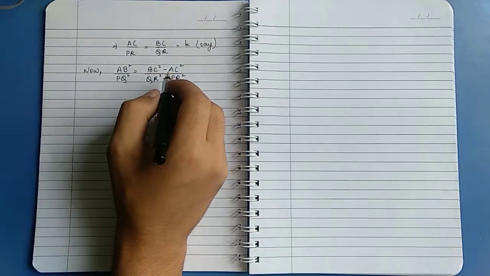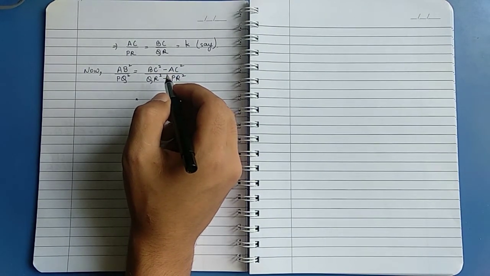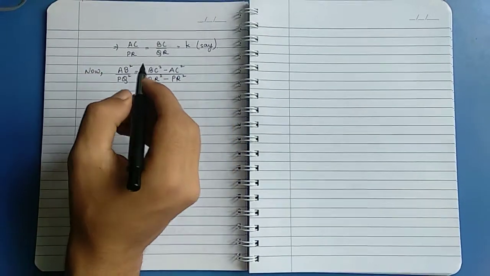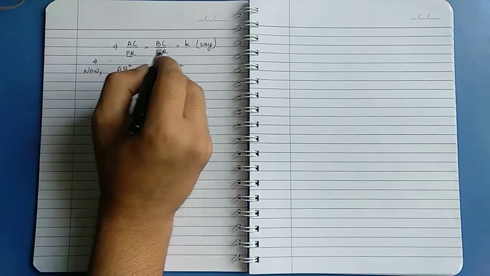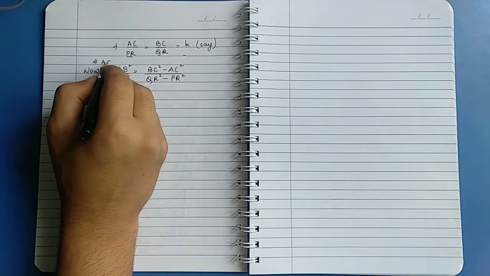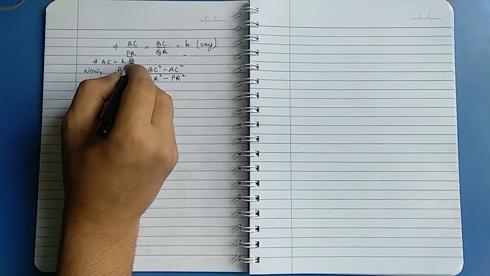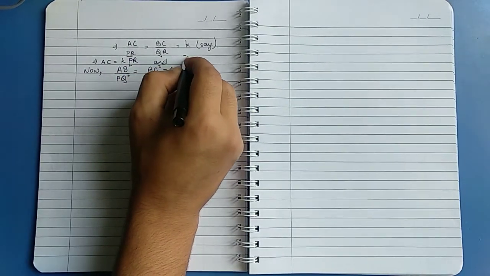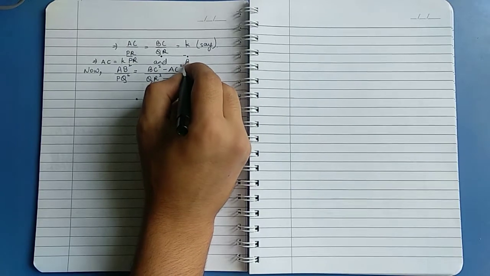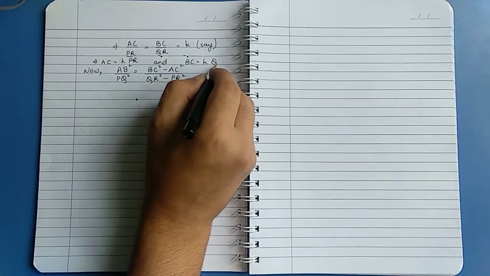So BC square. This will imply, if we take this and this, AC equals K PR, and if we take this and this, we get BC equals K QR.